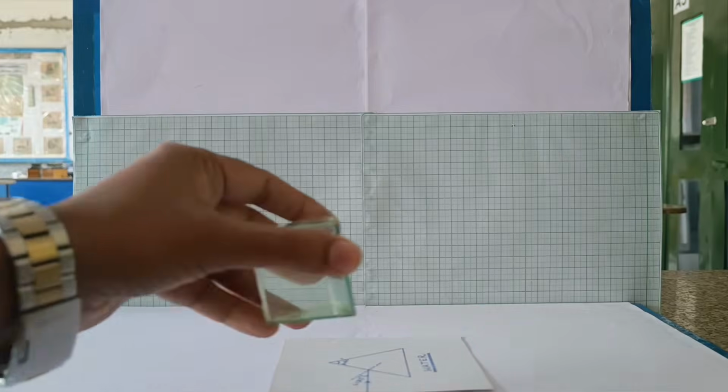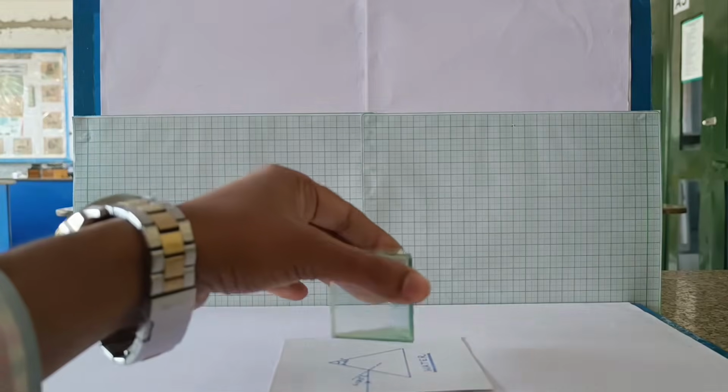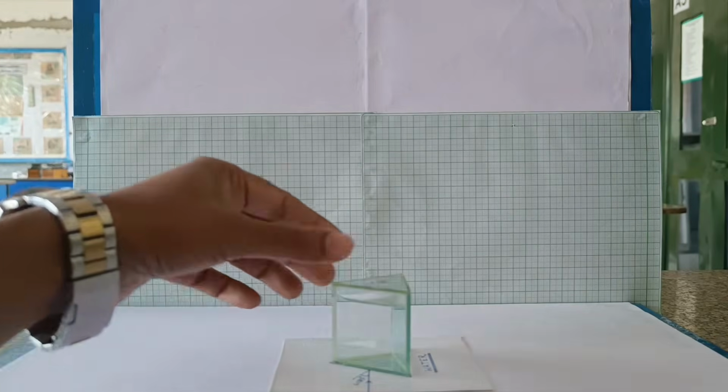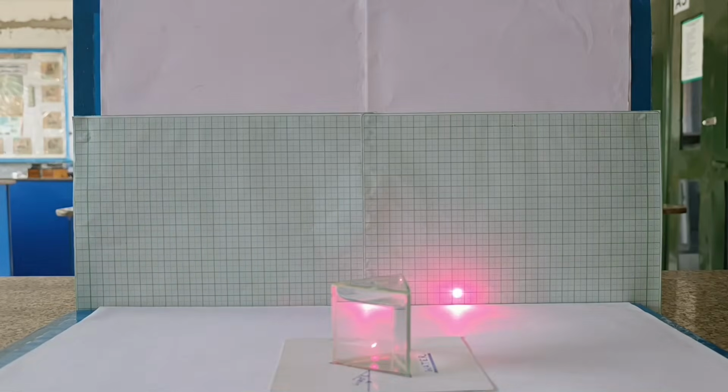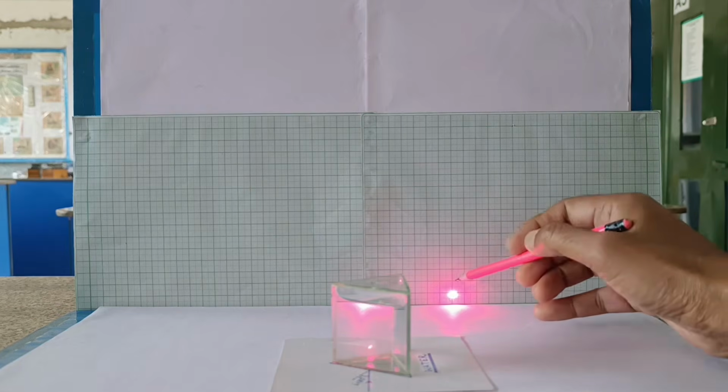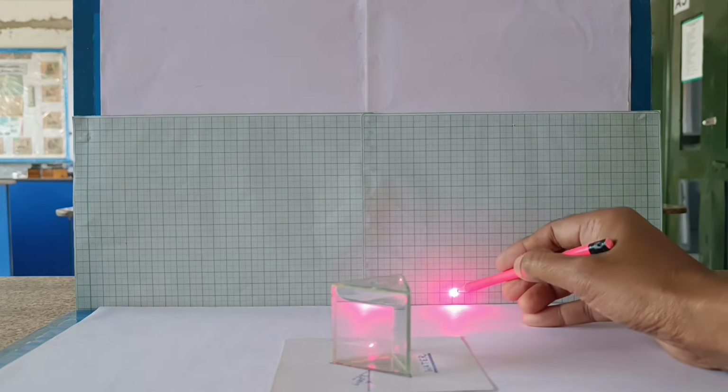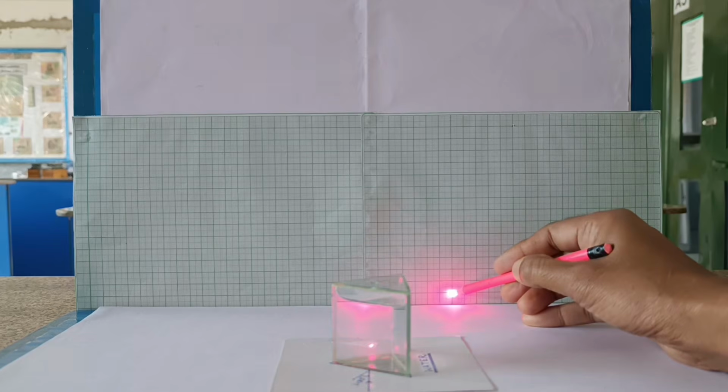Students, now let us fill this hollow prism with water. Now, by filling the prism with water and measuring the deviation for it, we can find out how much the light is bent and determine the refractive index of water. Now look, I am indicating the spot on the graph paper. This will indicate the deviation of light when passed through water.